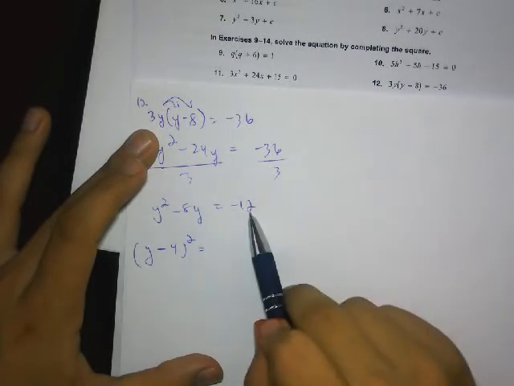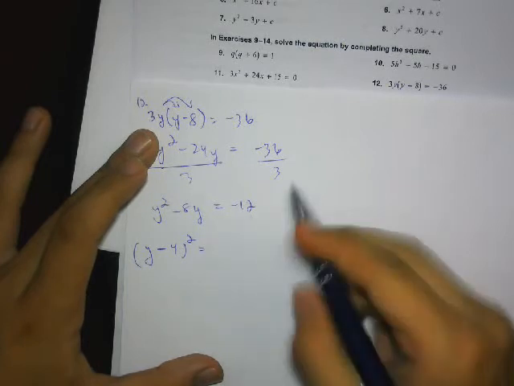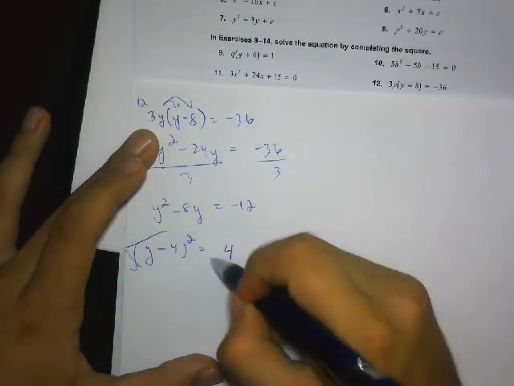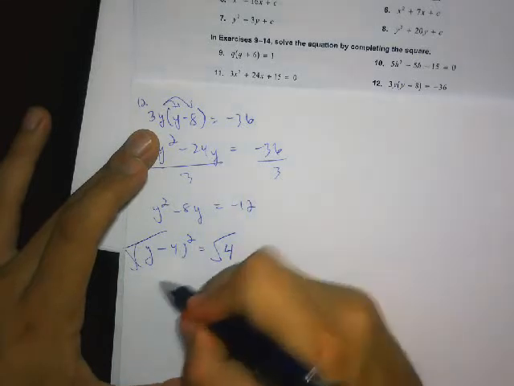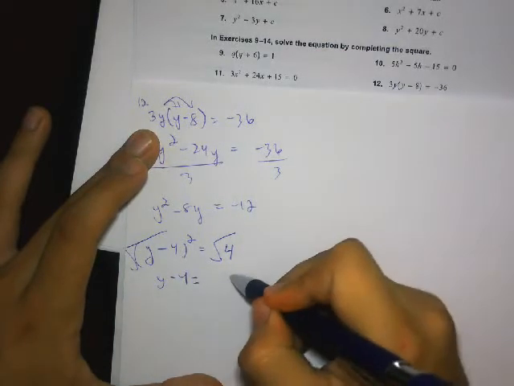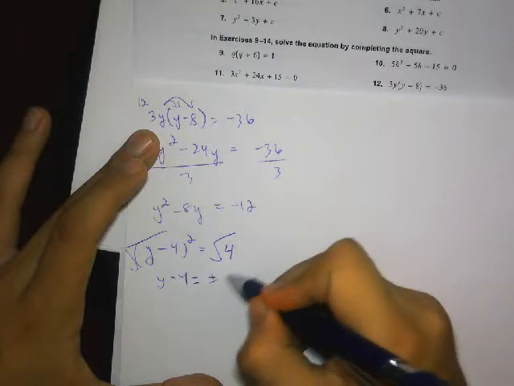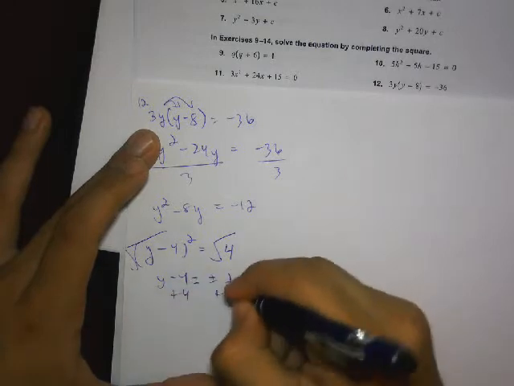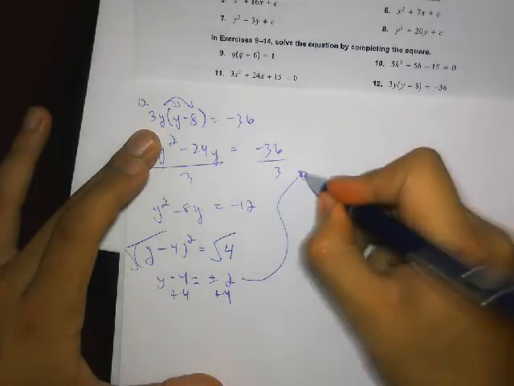And the last step here is to add 4 to both sides. So from this I get y is equal to positive 2 plus 4, which is 6, or y is equal to negative 2 plus 4, which is 2.